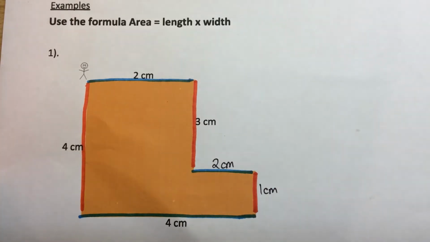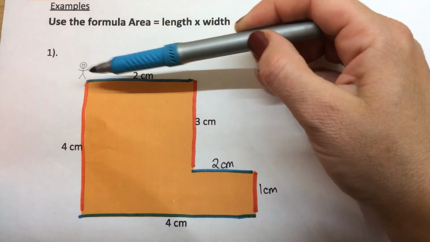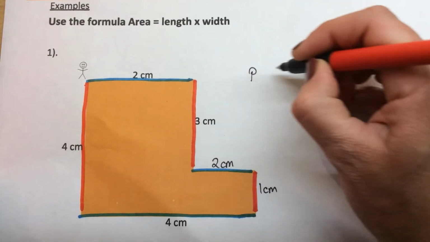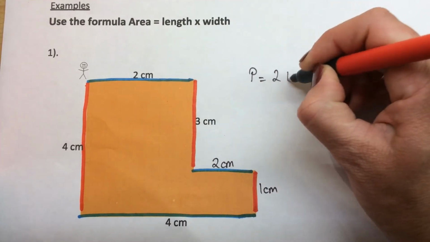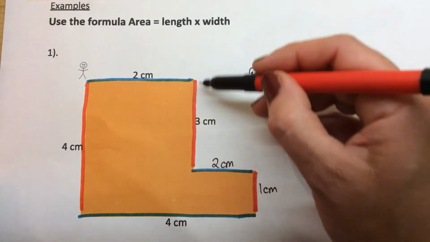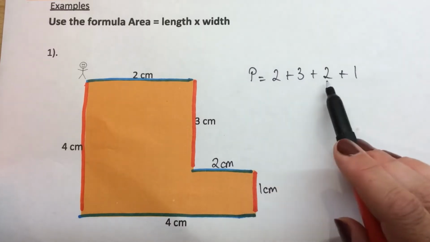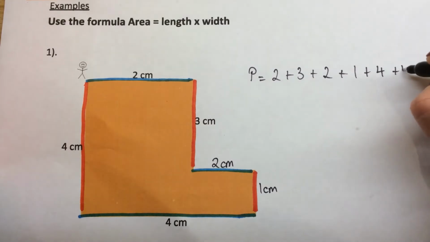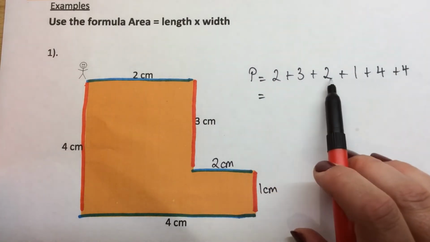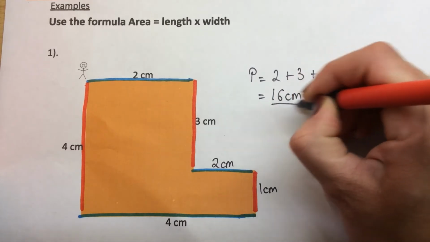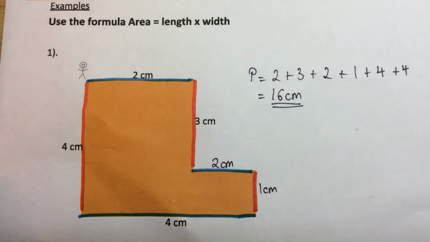Now that I've got all my edges, I can now imagine my little man walking around each one of those. And I'm going to put P for perimeter. I'm going to put the workings and put the centimetres in at the end. So as I go around, 2 plus 3 plus 2 plus 1 plus 4 plus 4 equals, so 5, 6, 7, 8 and 8, 16. My units is centimetres, not anything else, because it's just a distance, it's just broken up into little bits.